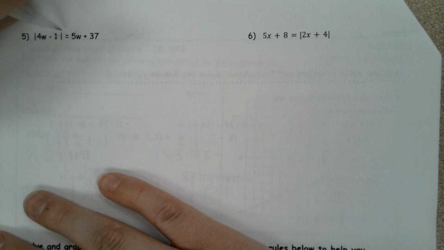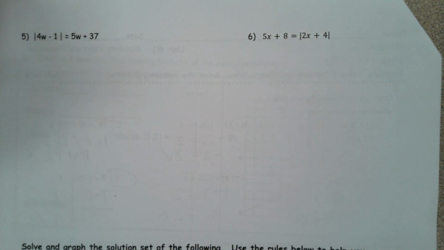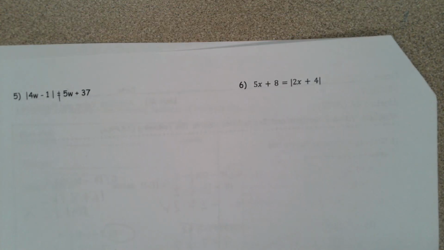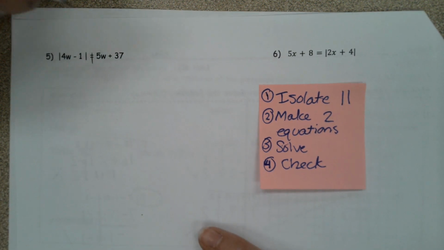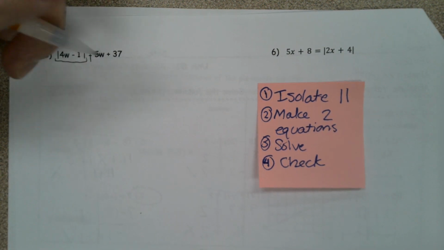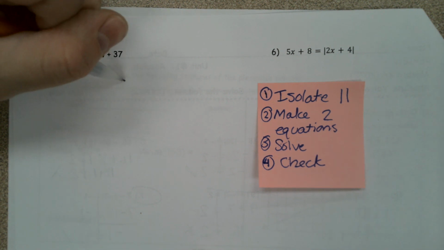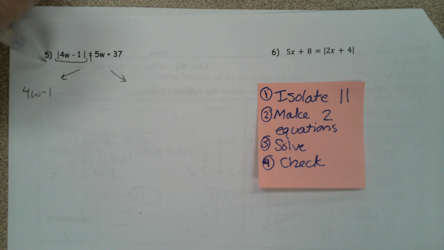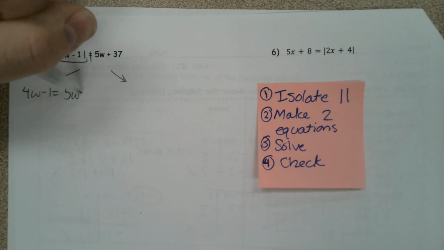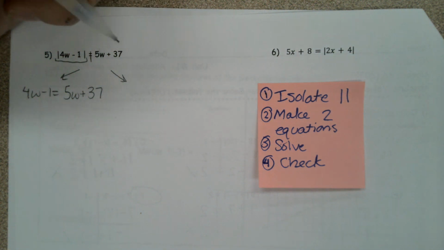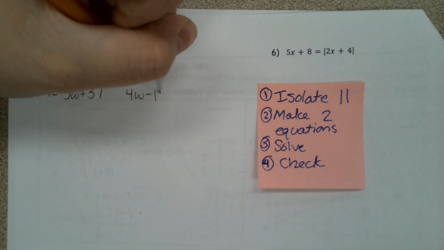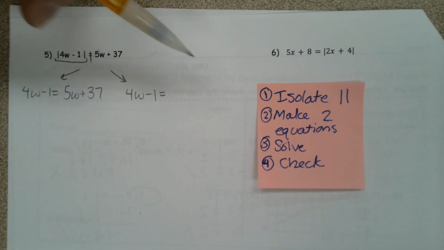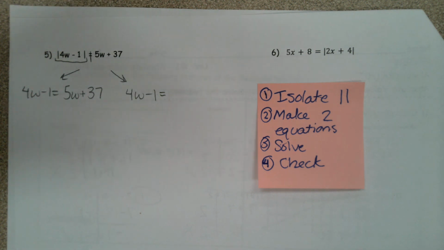We have absolute value of 4w minus 1 equals 5w plus 37. First step is to isolate the absolute value. And that has already been done for us. So now we're going to make our two equations. 4w minus 1, drop the absolute values, equals 5w plus 37. And then for our second equation, we have 4w minus 1 equals, be careful here, when we make this side negative, it applies to everything on that side, not just the first term. So we're going to make both of these a minus.